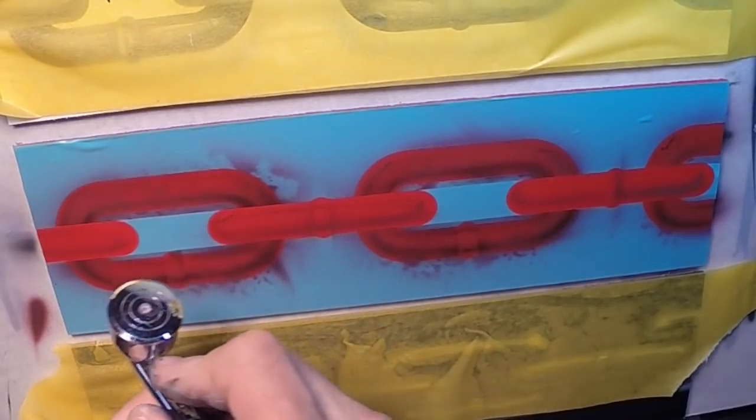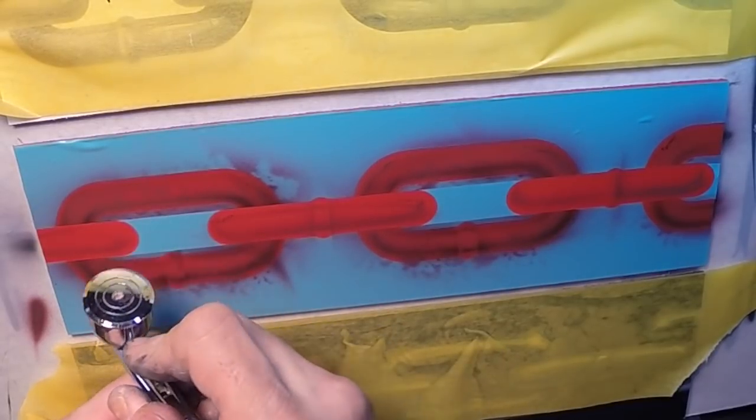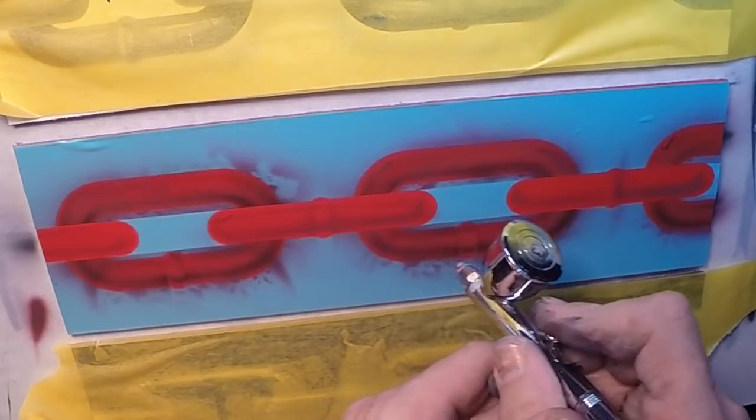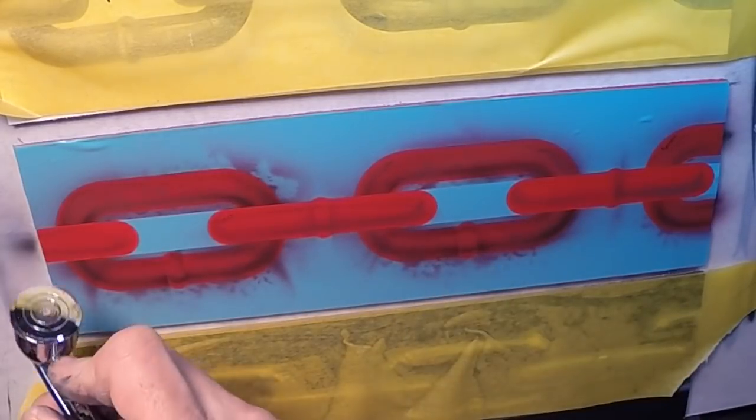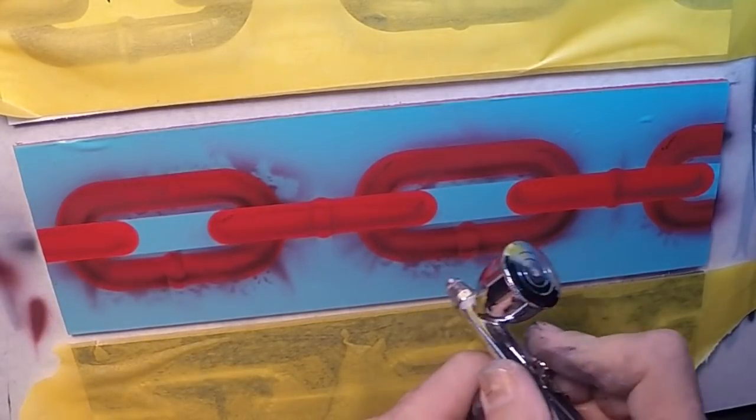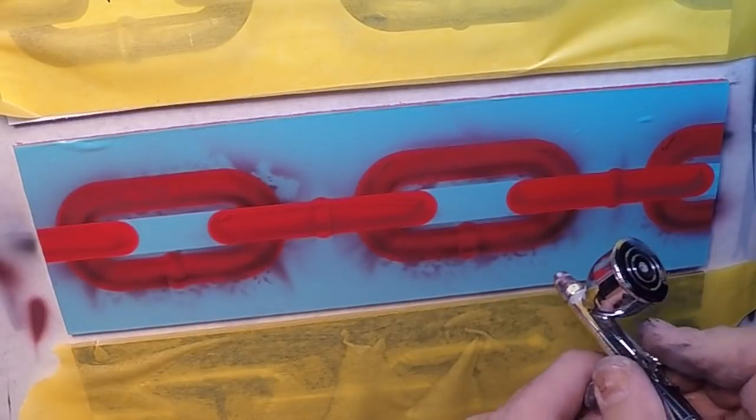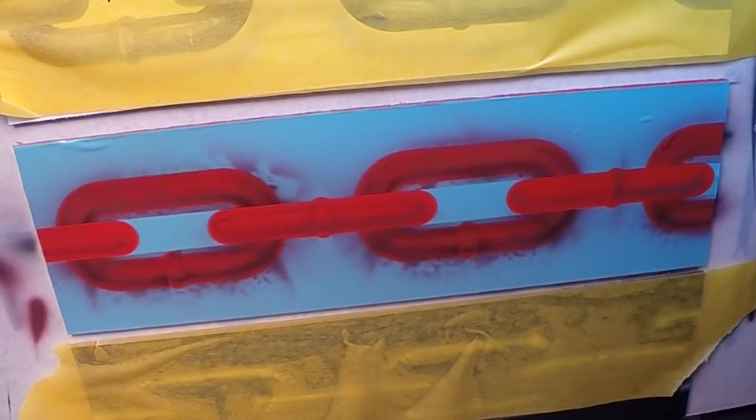Again, we're going to do these drop shadows kind of at a curve. This is the first color. This is the lighter red, this one here. Just establishing kind of the base of this, so then we can do the highlighting.